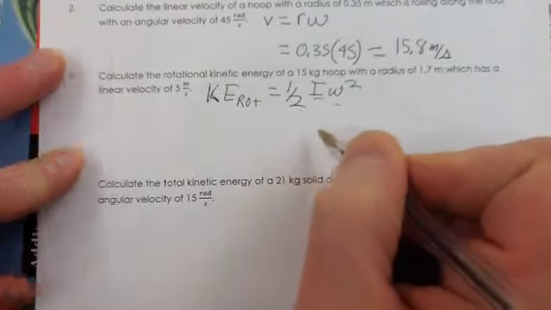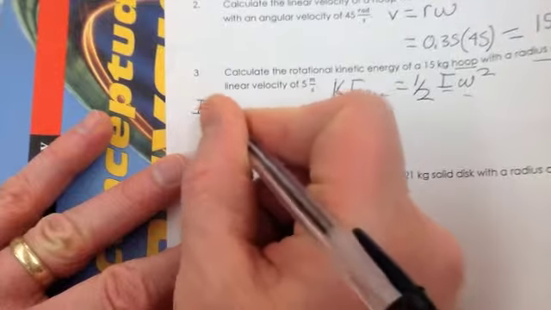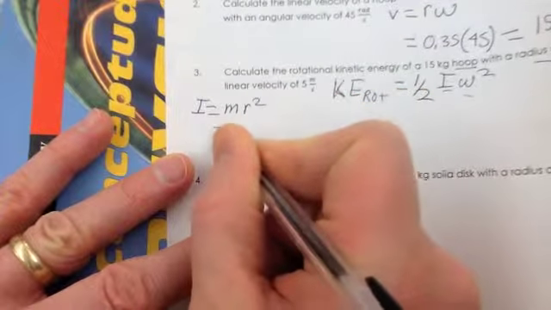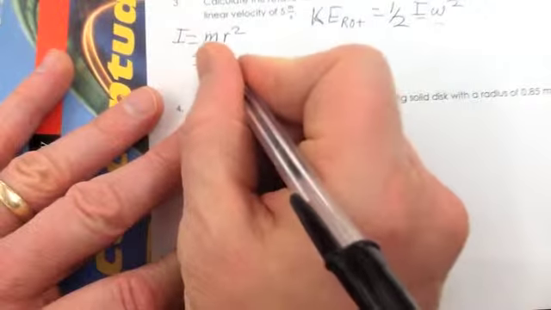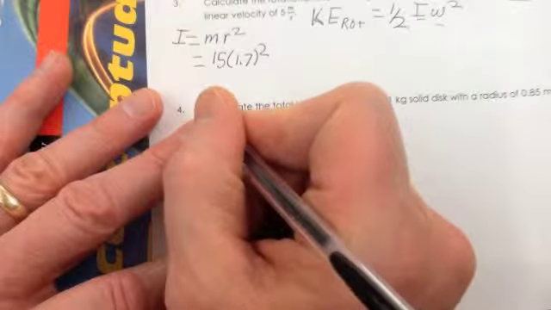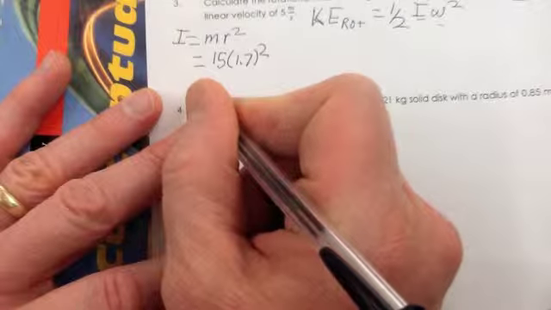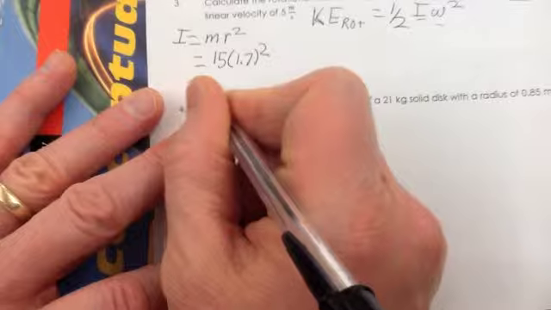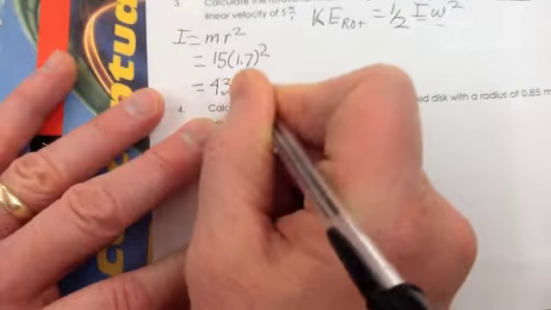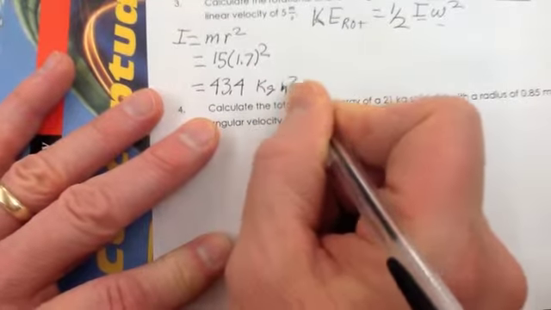So I need these two values. I have a hoop and I have a radius, so I'm going to have to find my I. And my I for a hoop is just mr squared. So my I equals mr squared equals my mass is 15. My radius is 1.7. And that turns out to be, I'm sorry, that turns out to be 43.4. And again, that'd be kilogram meters squared.